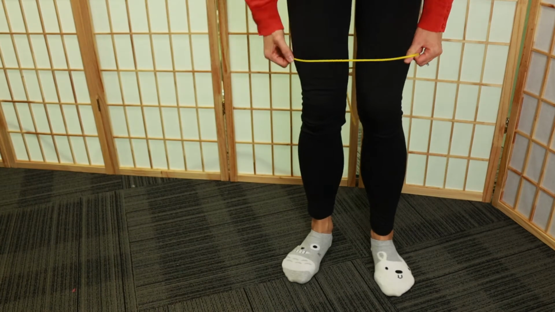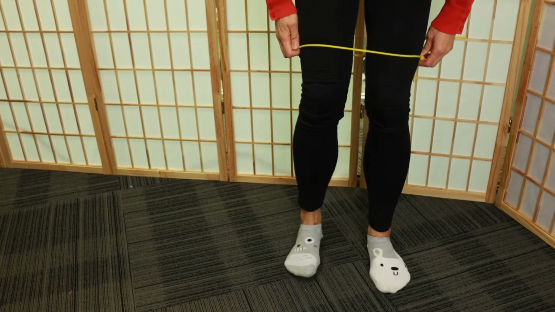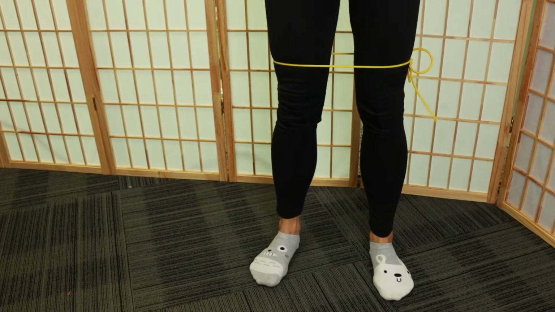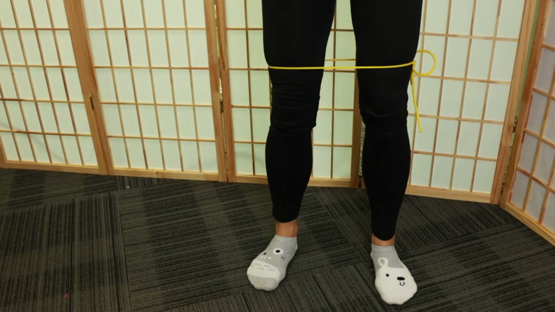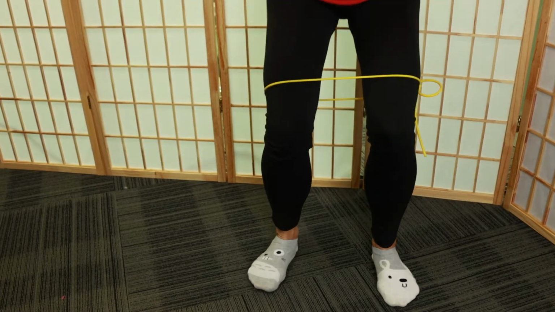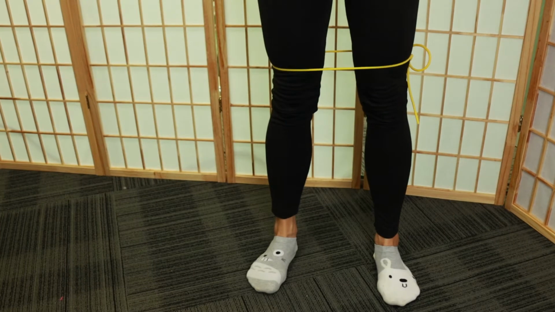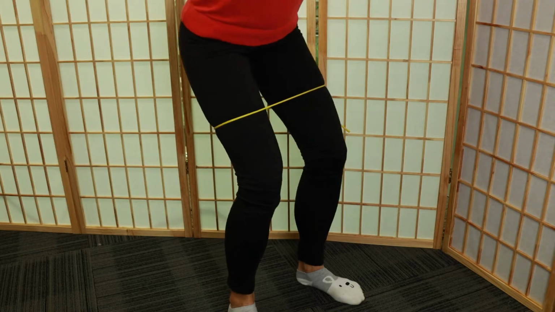I find this exercise very helpful for most of my patients with PFPS. Grab a band and put it around the thigh. The band has to be tight enough so it feels as if it's causing the knees to come together. Now stand with the legs hip-width apart and squat down to about 90 degrees while pushing the band outward, maintaining the knees at hip-width apart. Repeat 15 times, 2 to 3 sets.